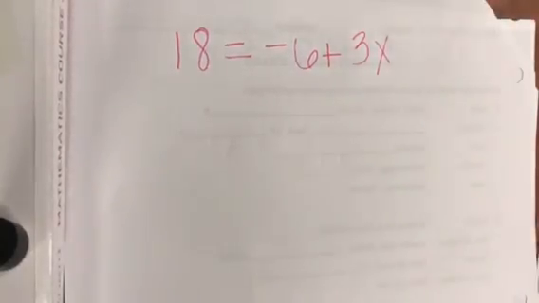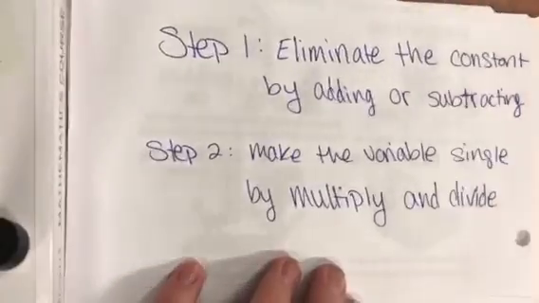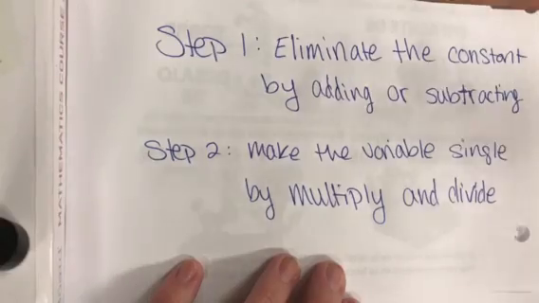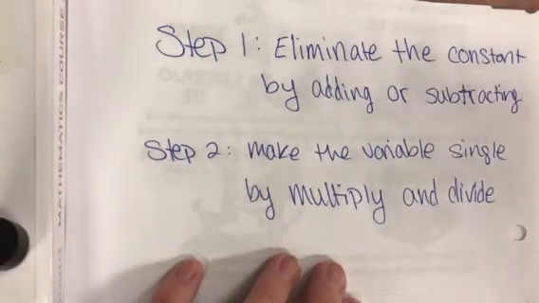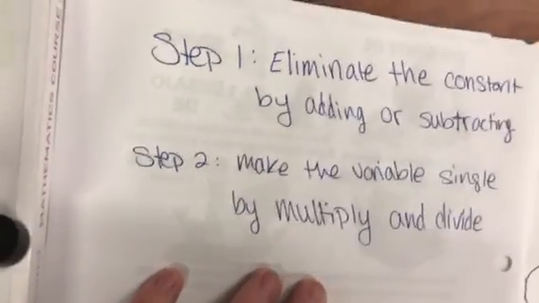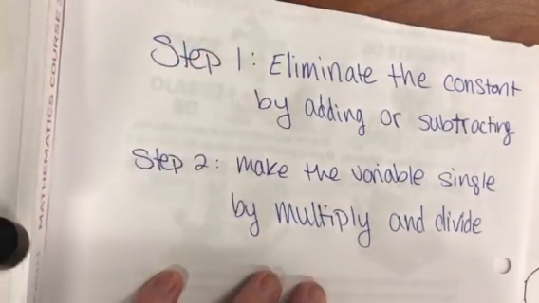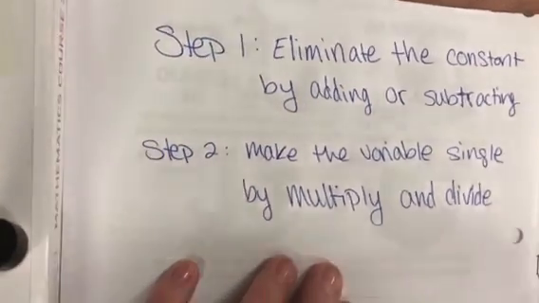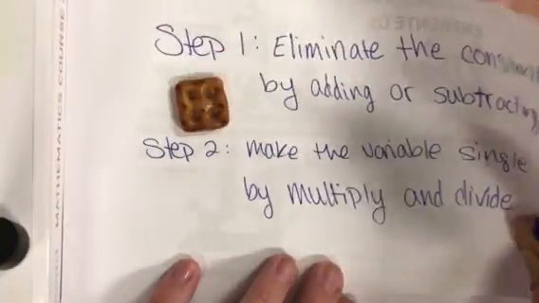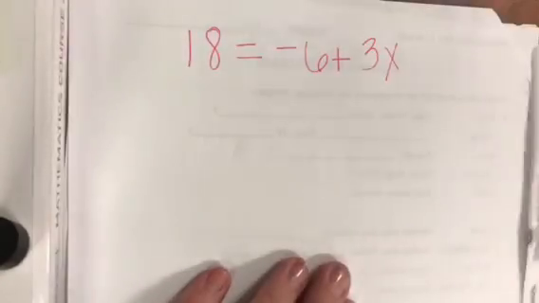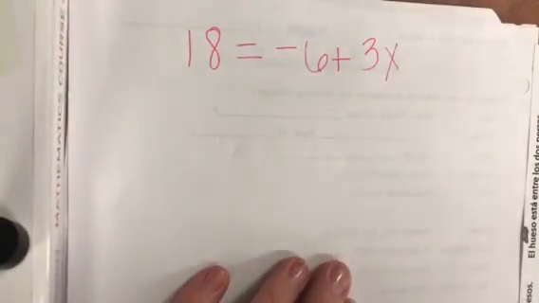Let's get on talking about what these steps mean. Eliminate the constant by adding or subtracting. As Miss Newsom said, the constant is the one not attached to the variable, on the same side of the variable. And then step 2, make the variable single by multiplying or dividing. We can use those as algebra tiles.